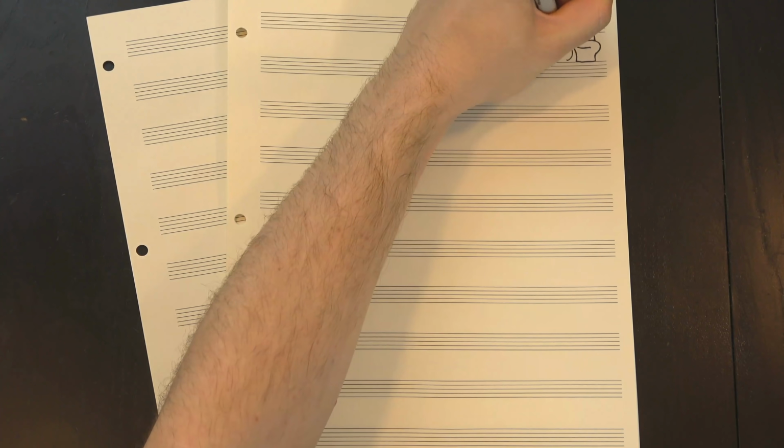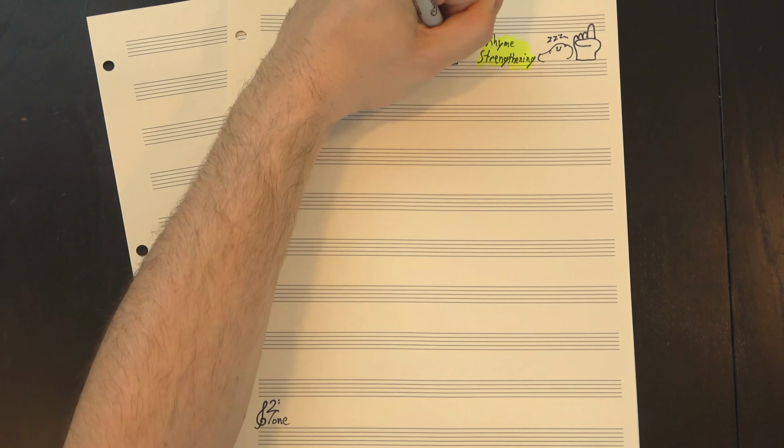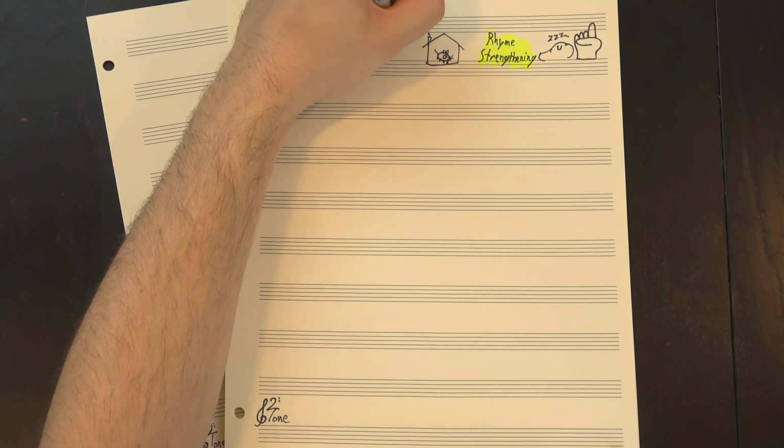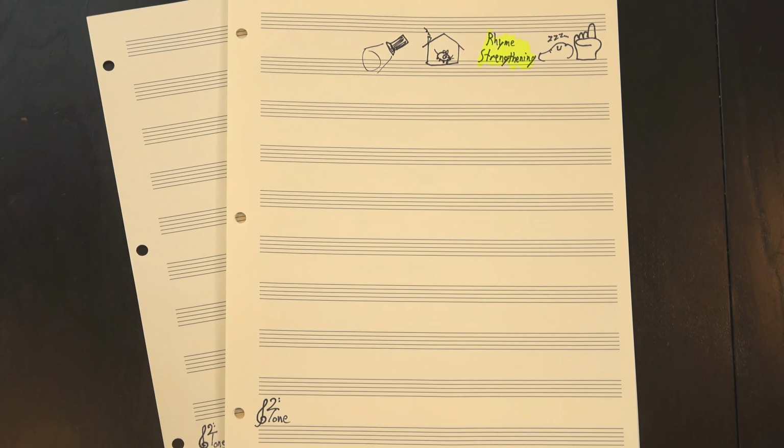The first technique, and perhaps the most obvious, is rhyme strengthening, where syllables that rhyme are placed in a different pitch zone from the rest of the line in order to draw attention to them, like in this clip from Air 'Em Out.